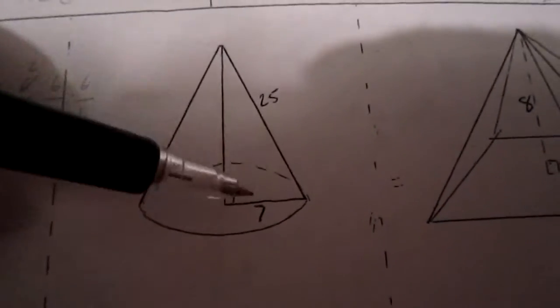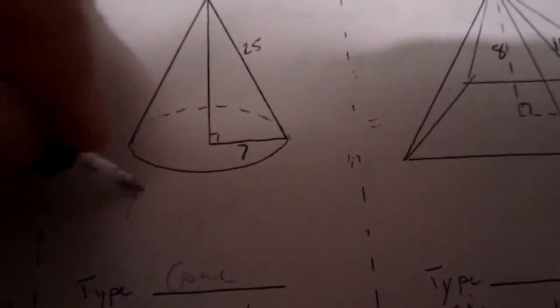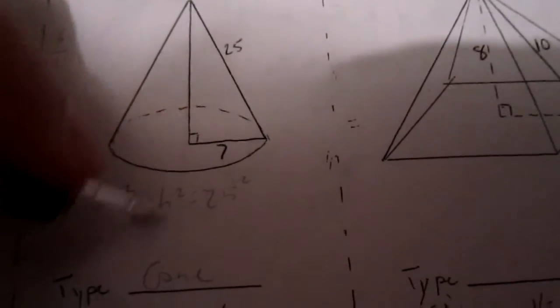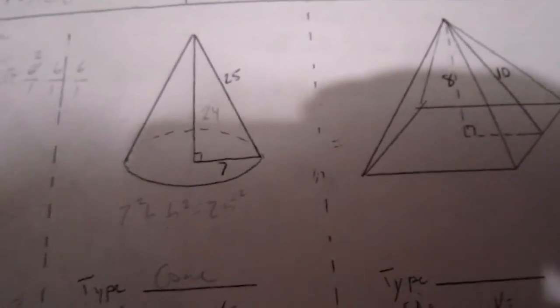Alright, here we have a cone. Alright, I see a 7 and a 25. I've got to find the height. That's going to be Pythagorean theorem. It's going to be 7 squared plus h squared equals 25 squared. You know what? h is 24. Just save you the time. Everyone knows the Pythagorean theorem.